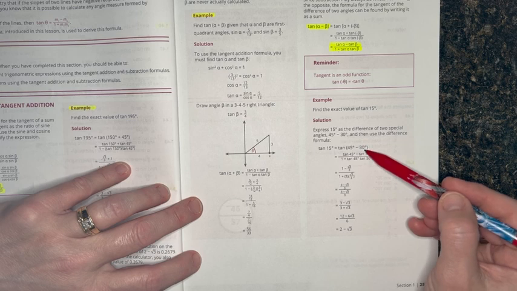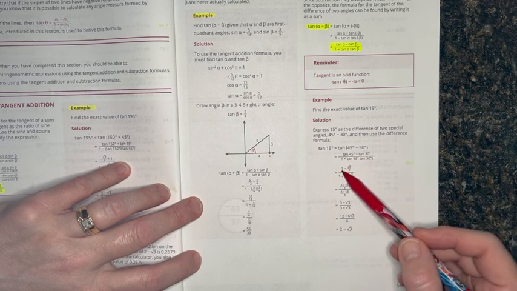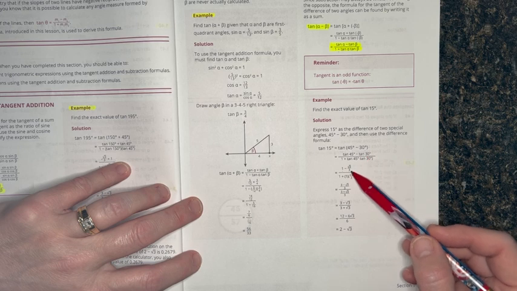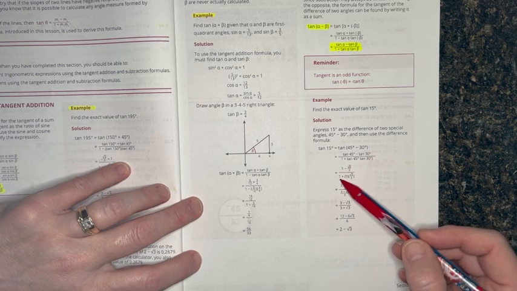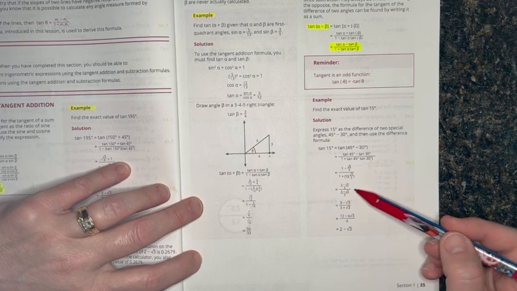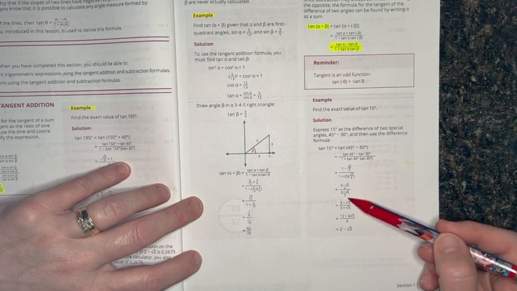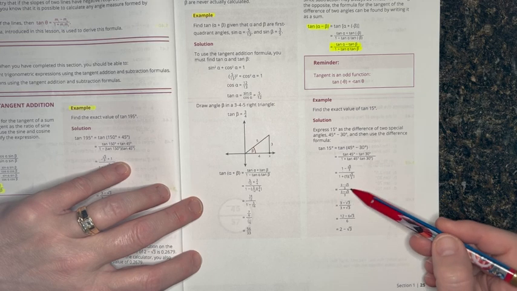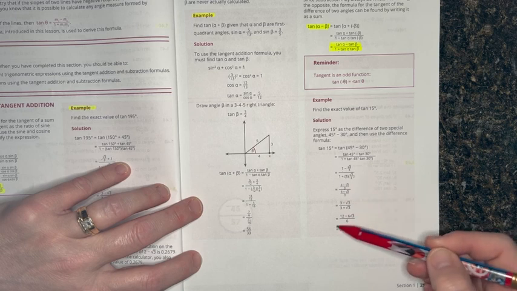Taking a look at this example, the exact value of the tangent of 15 degrees, well, it's going to be 45 minus 30. And so they set it up like that. The tangent of 45 is 1. The tangent of 30 is the square root of 3 over 3. But remember, there's that minus in between. Over 1 plus 1 times the square root of 3 over 3. Again, fraction work. From this stage, they multiplied both the numerator and the denominator by 3 to get rid of the two little denominators, and then simplified, right?